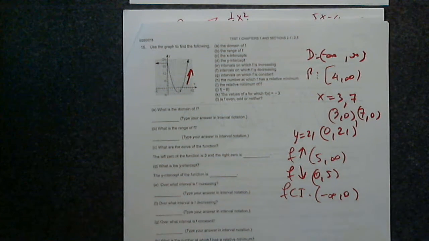Even nations who write from right to left, they still write the math from left to right. So math is from left to right anywhere, everywhere.